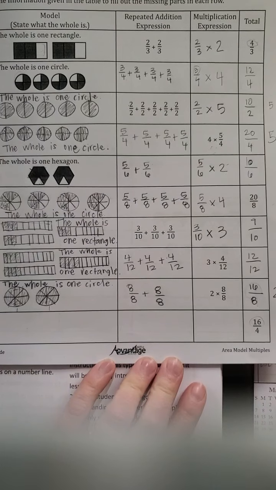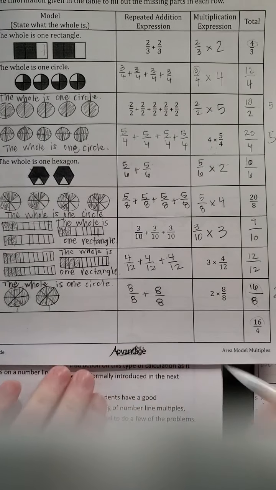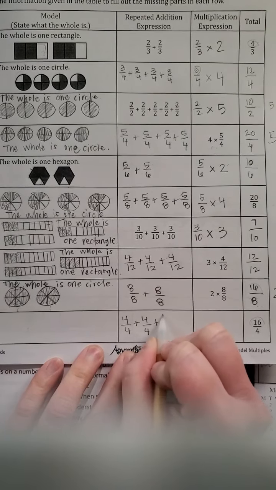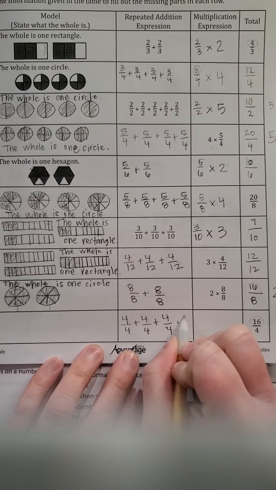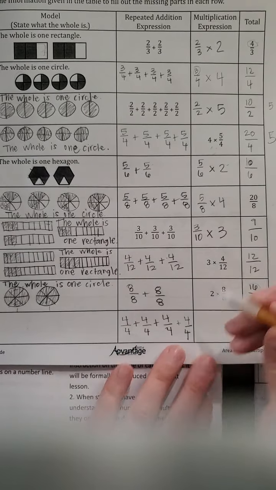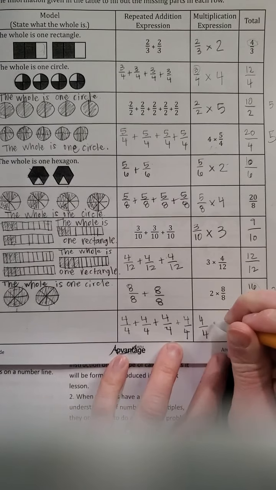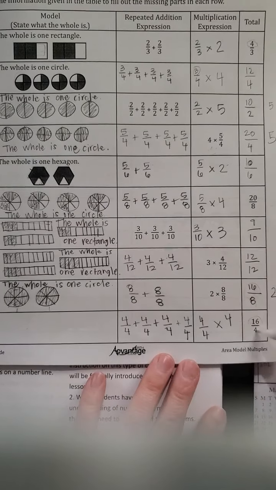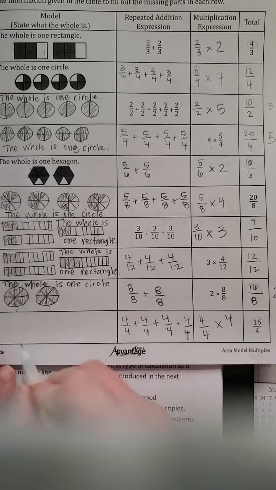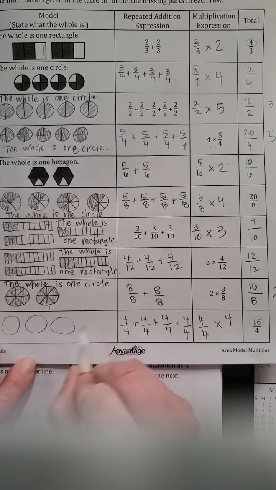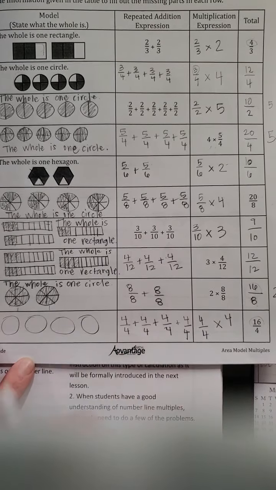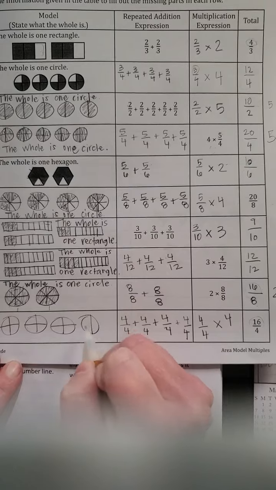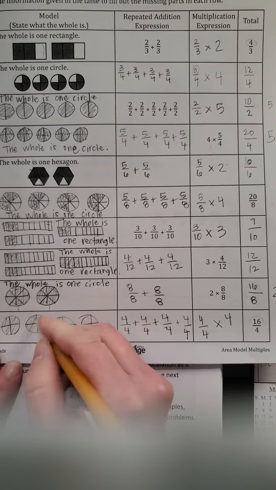I think I'm going to use fourths. So I'm going to do 4 fourths plus 4 fourths plus 4 fourths plus 4 fourths, because I know 4 times 4 equals 16. So 4 fourths times 4 is going to give us our 16 fourths. Now, when it comes time to do the model, all we need to do is draw 4 circles and divide them into fourths. And then each time we'll color in all 4 pieces.